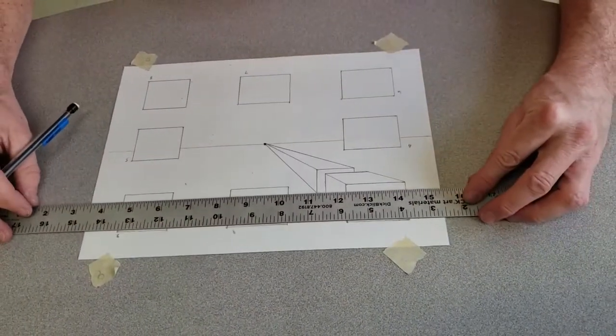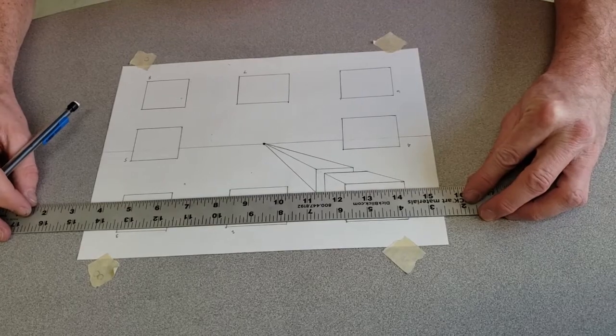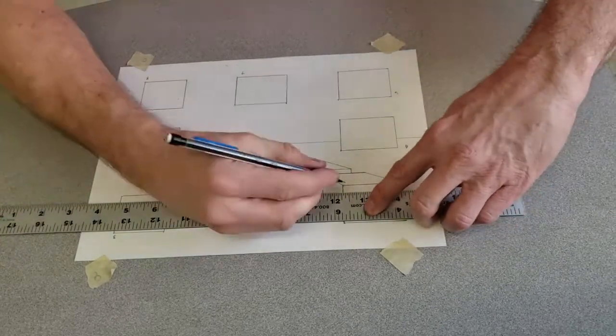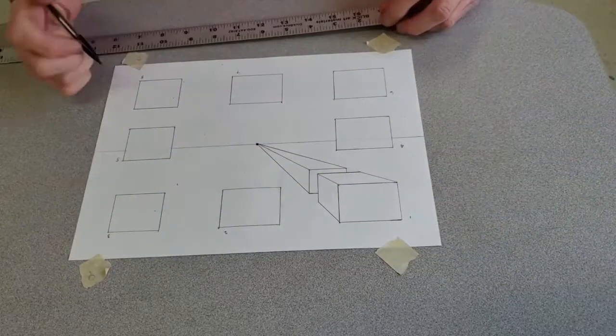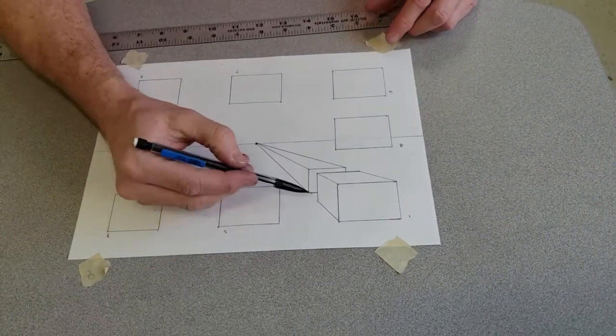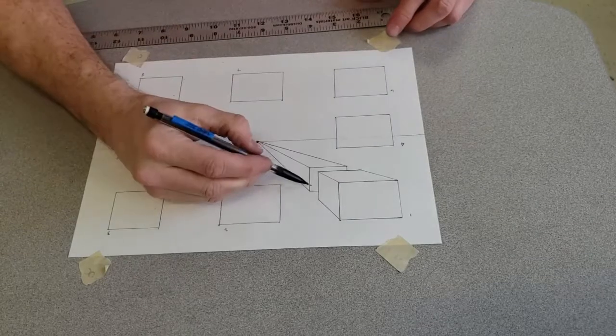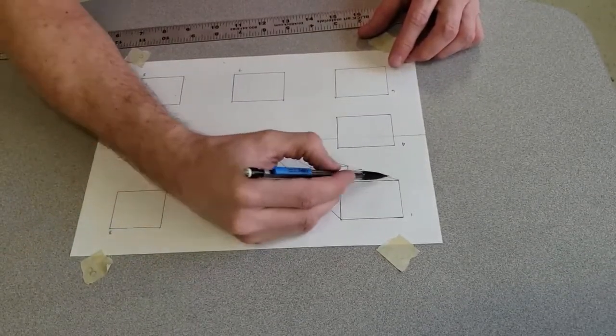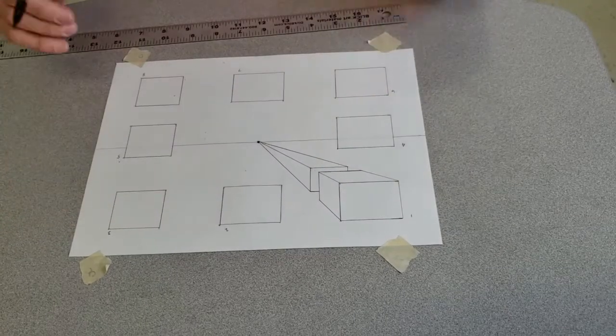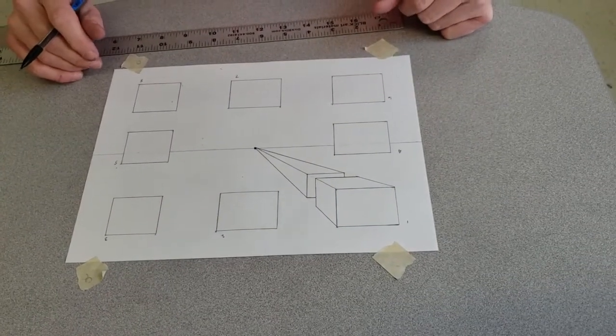I flip this one this way. Horizontal line, right? And then it's almost like I've chopped out a segment of it. But because I'm using the vanishing points, everything's still in line and it just goes together real smooth.